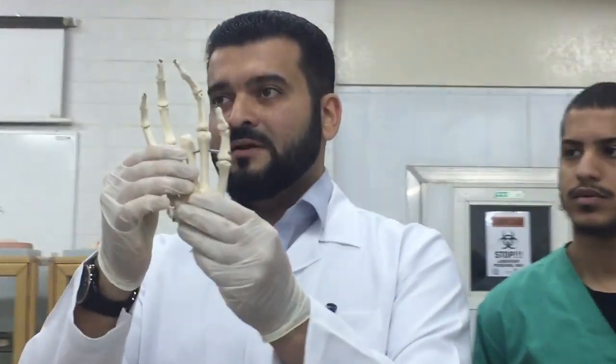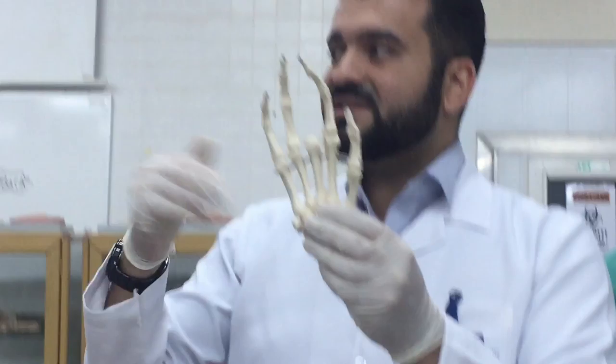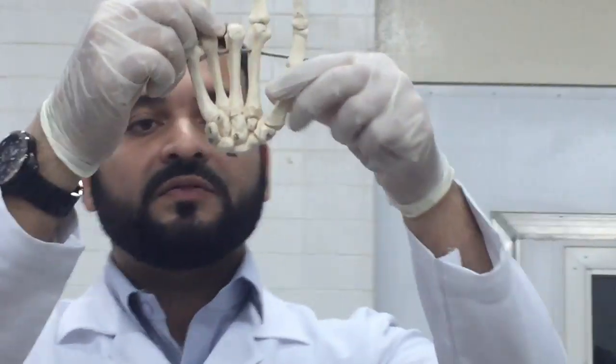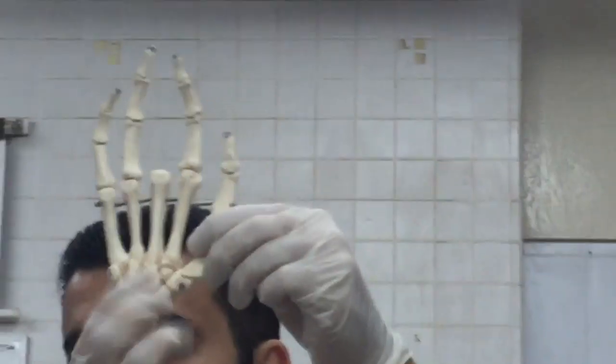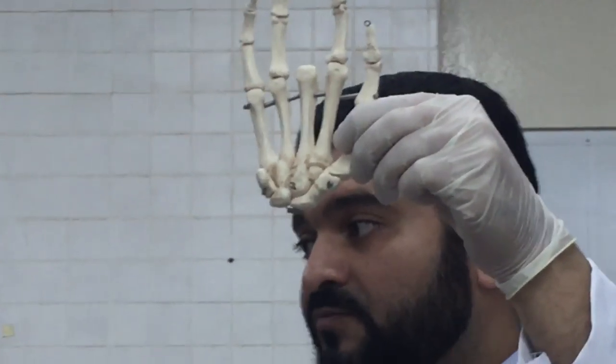In the upper limb, not so important like the parts before, but we will say it. We said it before, we will repeat, okay? These are the 8 carpal bones, forming the carpus. It is divided into 2 rows.